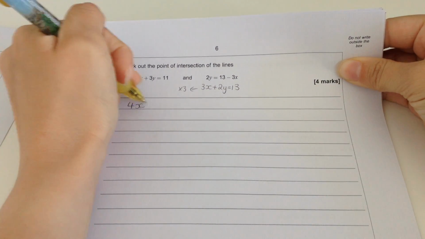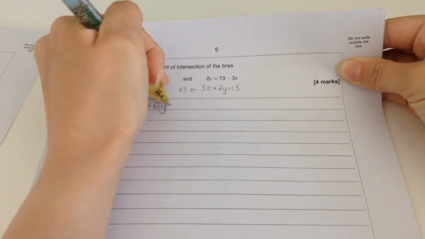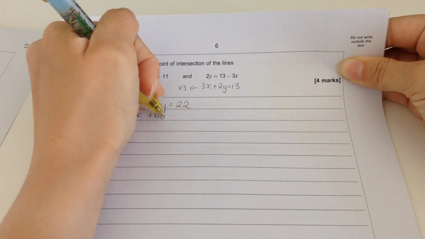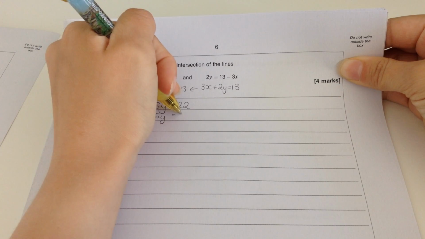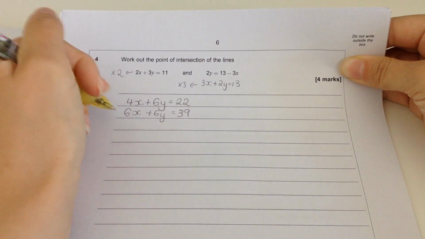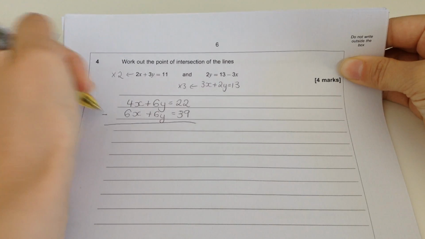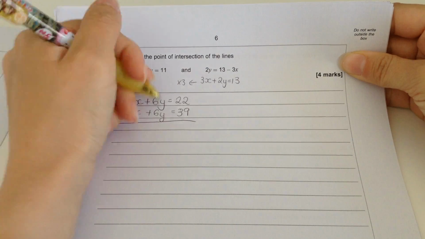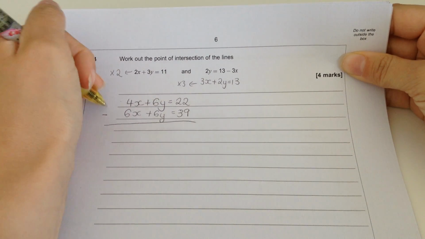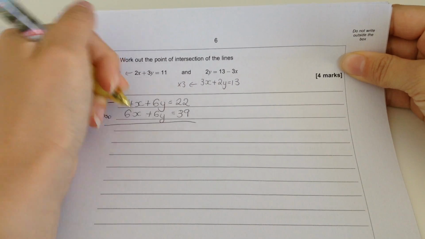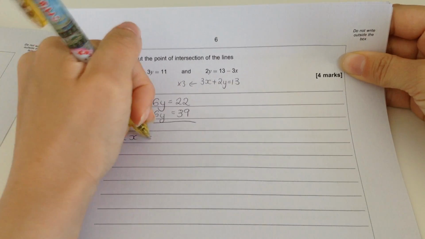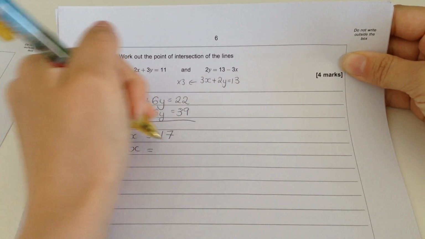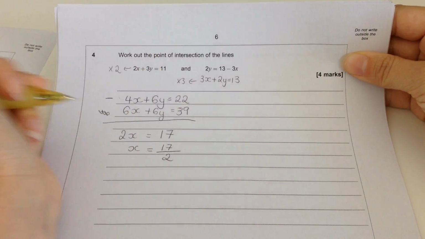So 4x plus 6y equals 22, and 6x plus 6y equals 39. Right, I need to take these away because I need to do 6y take away 6y to cancel them out. Can I just pretend these are upside down? Okay, so I'm actually going to do this one, take away that one. 2x equals 17. Well, that's not the nicest answer ever, but okay.